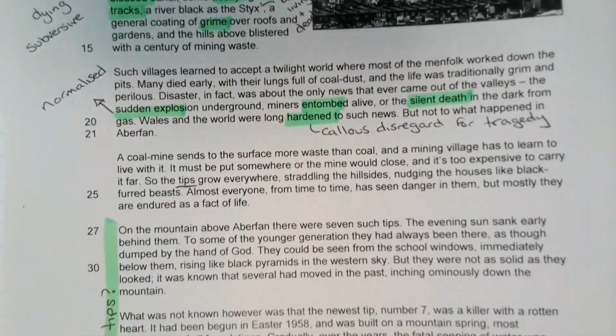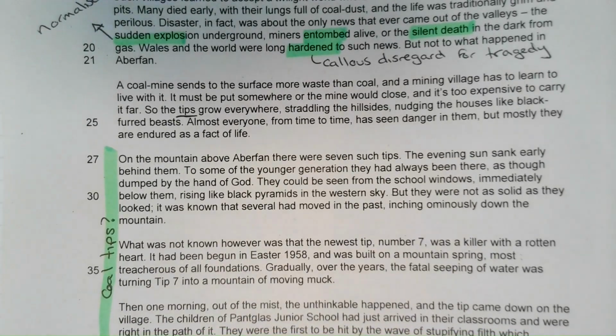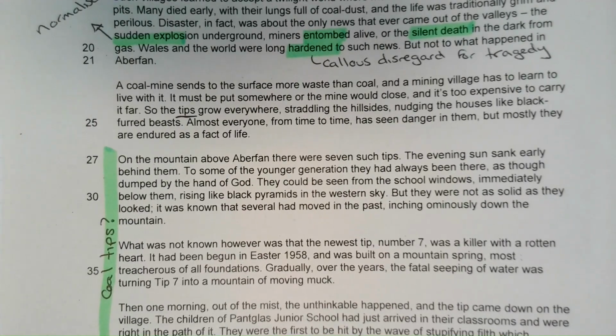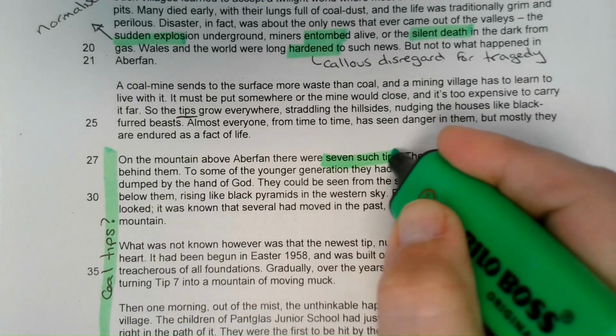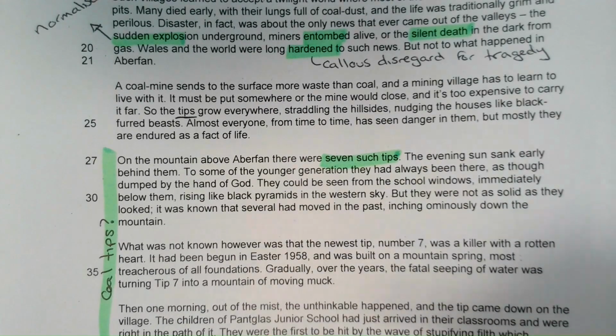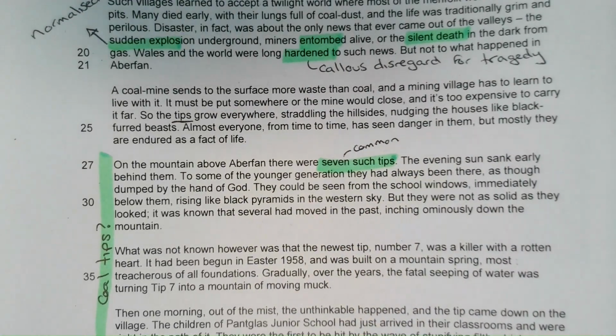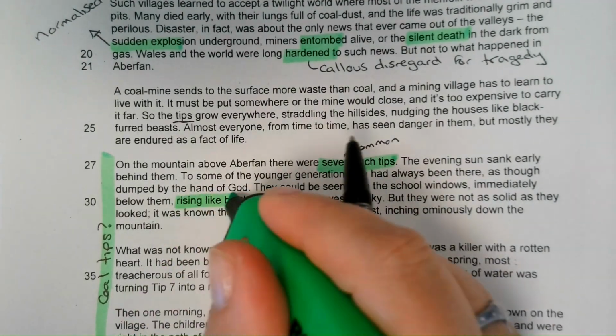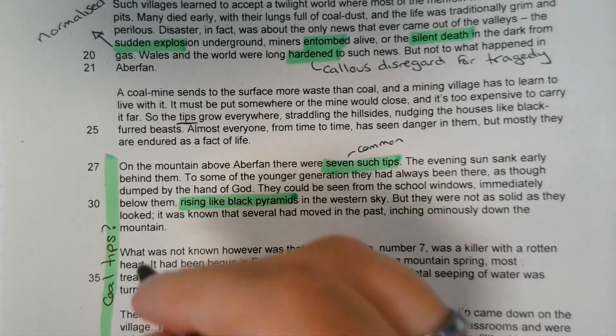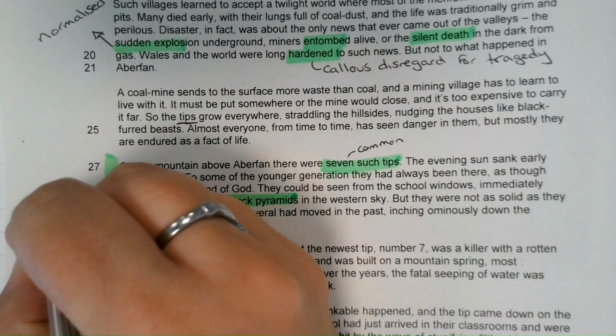Okay, so again, I'm trying to think about what is revealed here, how is that making me feel, and what does it tell me about what the writer is thinking and feeling. What is revealed here is that these tips are common. There's 7 tips. My impression of these tips is that they are big, vast. They're rising like black pyramids.